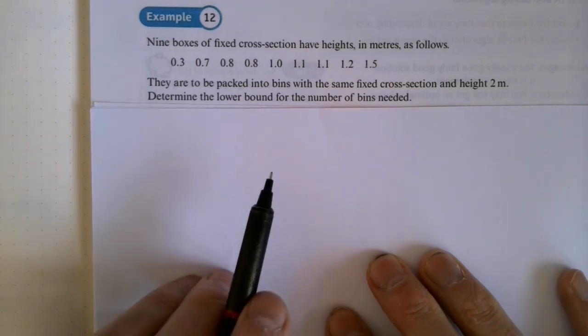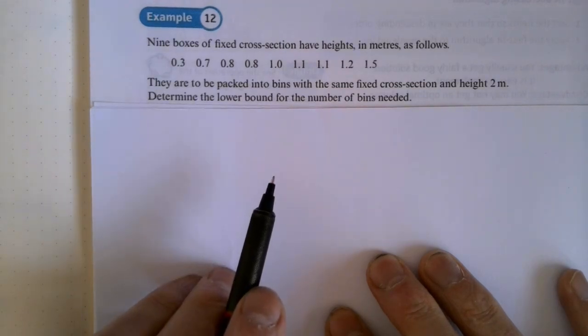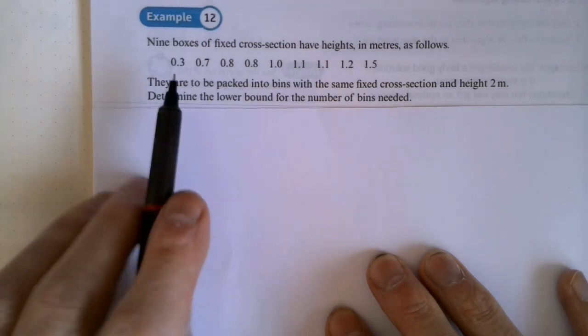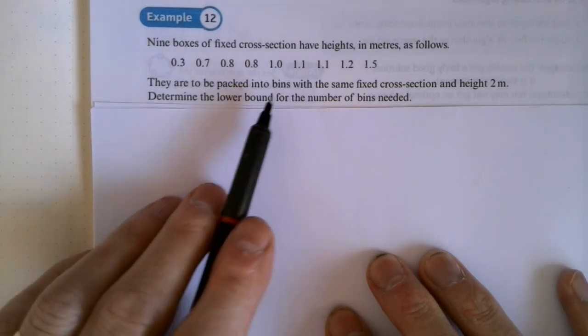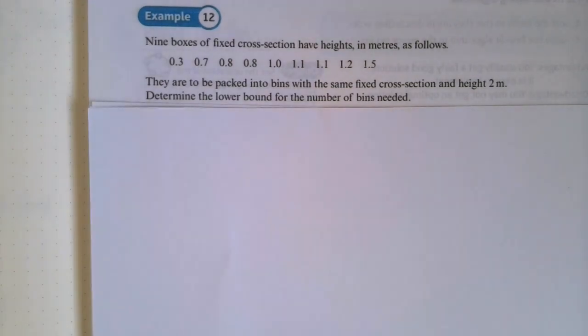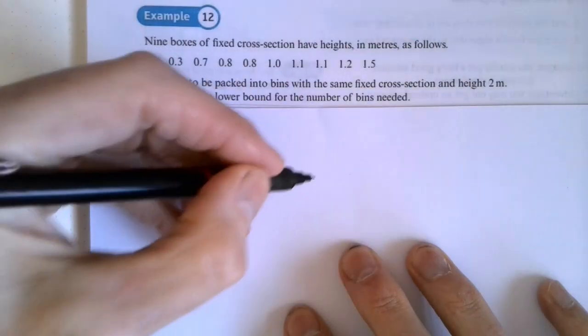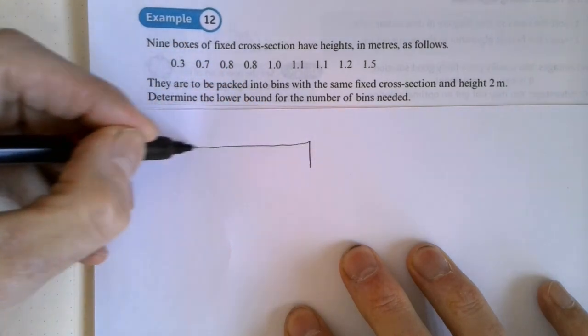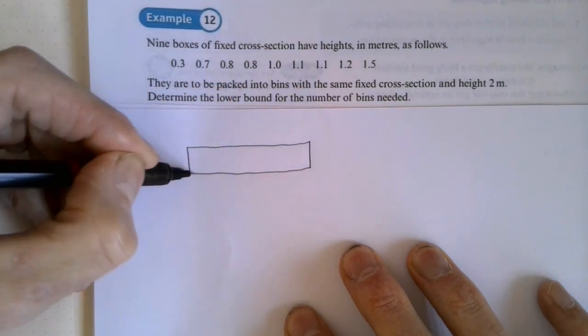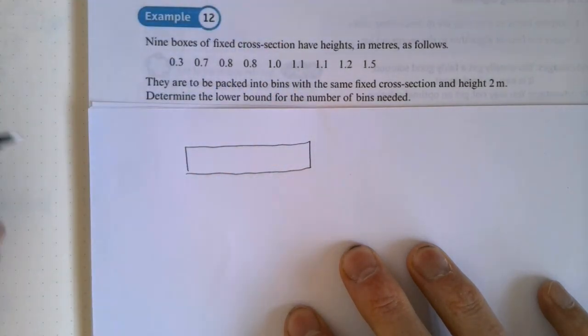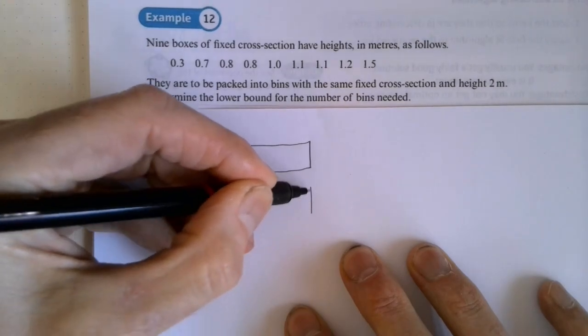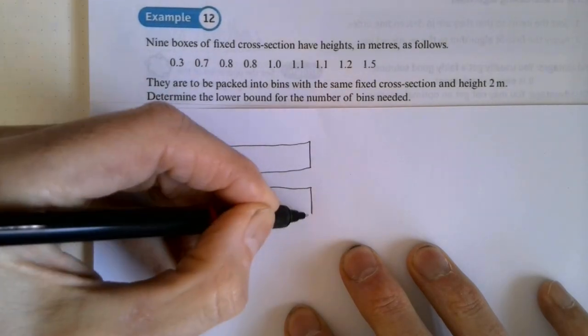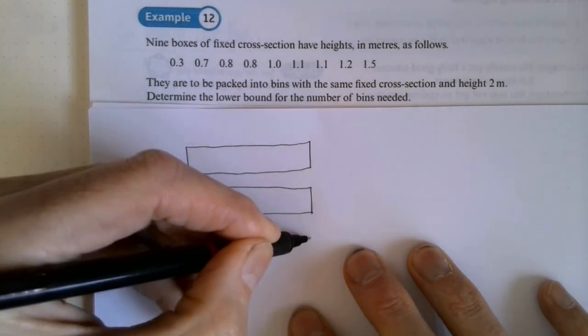Okay, so they're called bin packing because you've got this concept of loading boxes into containers. A bin is like a container. Effectively here we've said we've got containers which are 2 metres long, and you've got boxes of these lengths to fit into those containers. So let's draw me some containers which are 2 metres long.